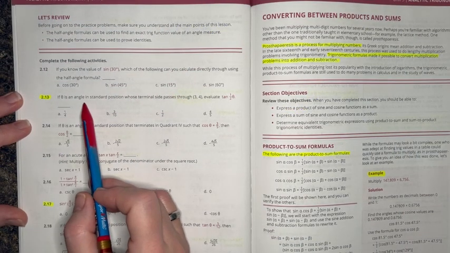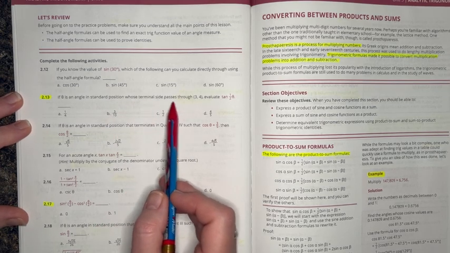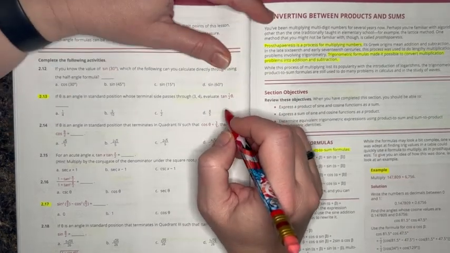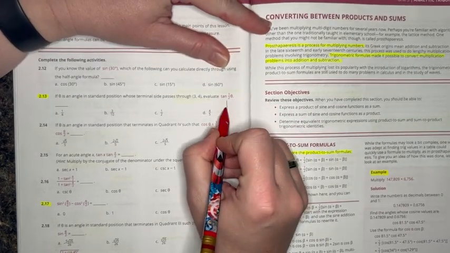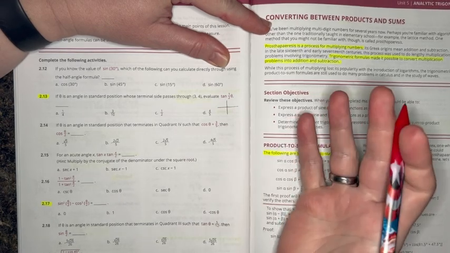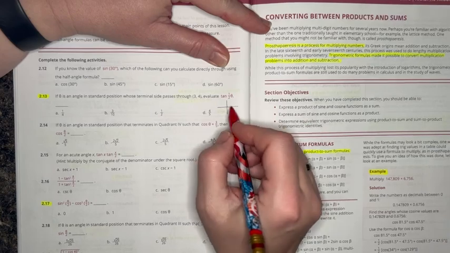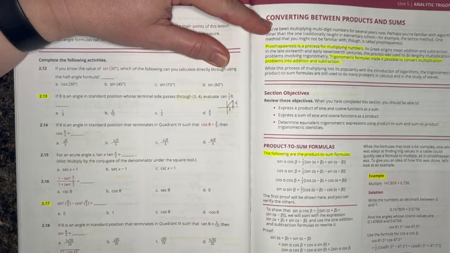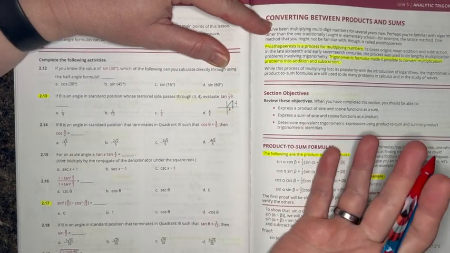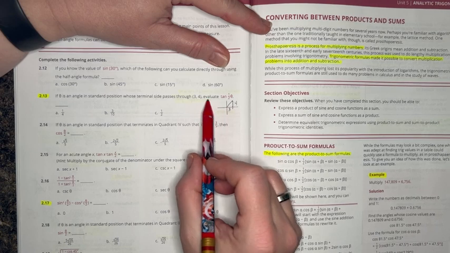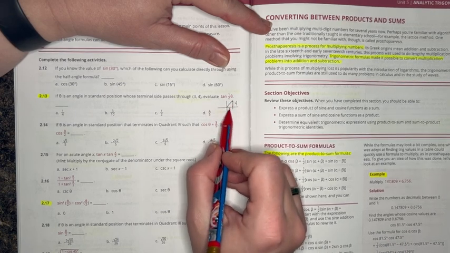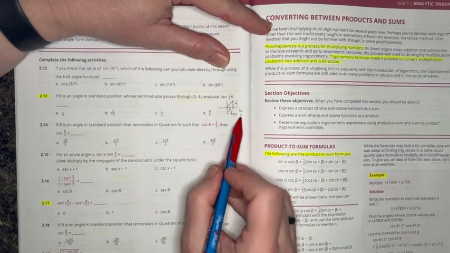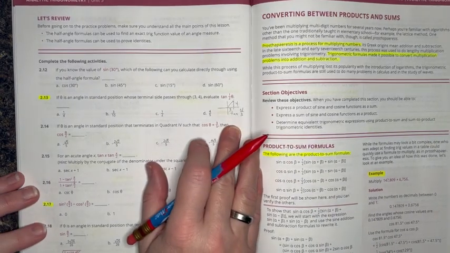It says, if theta is an angle in standard position whose terminal side passes through the point 3, 4, evaluate half of tangent. Okay. 3, 4. Let's see here. Both of these points are positive, positive 3, positive 4. So we are in the first quadrant, okay? Evaluate the tangent of half. So my tangent is opposite over adjacent, so 4 over 3, right? It's at the point 3, 4, okay? So 4 over 3. And they want a half tangent.